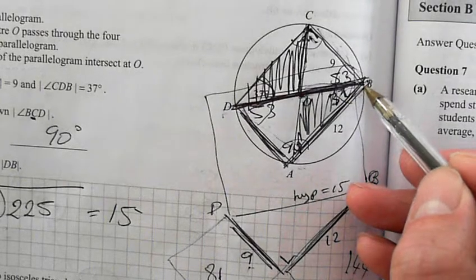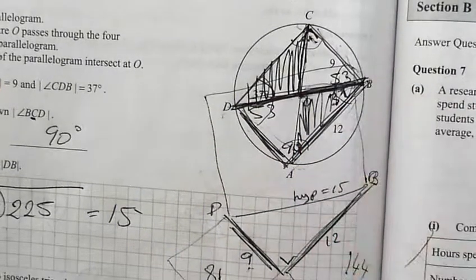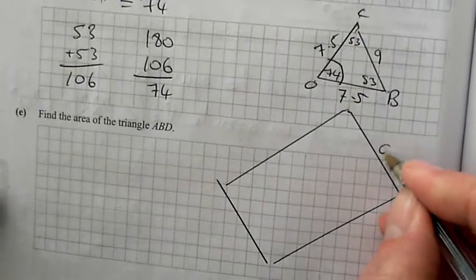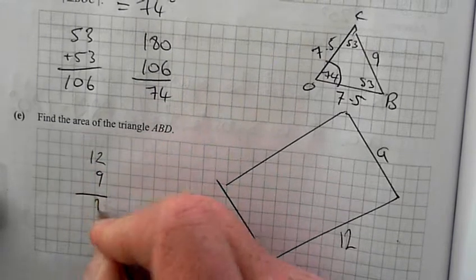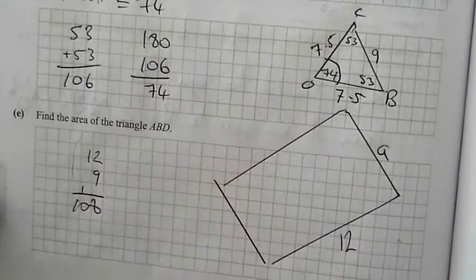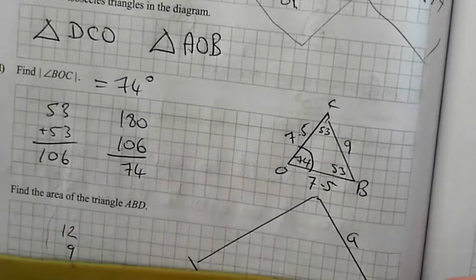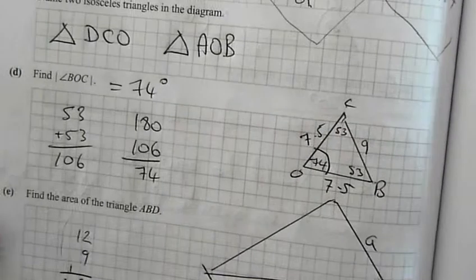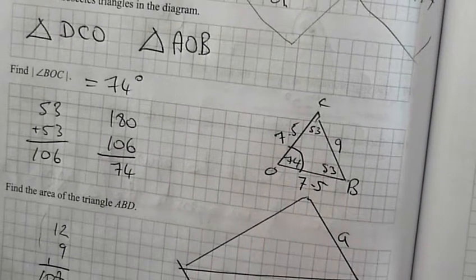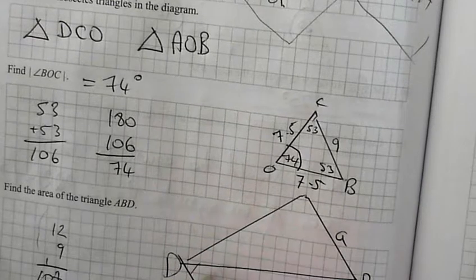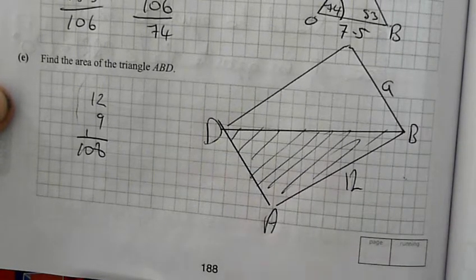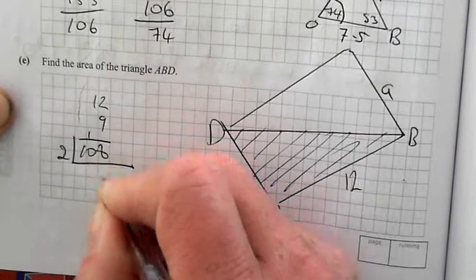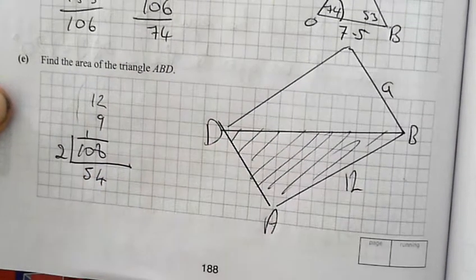So it's 9 by 12, isn't it? 108. And what can you tell me about this line? I'm trying to find the area of triangle ABD. Just halve it. So 108 is the area of the full thing. A triangle is just half the area of a rectangle. 54 square units.